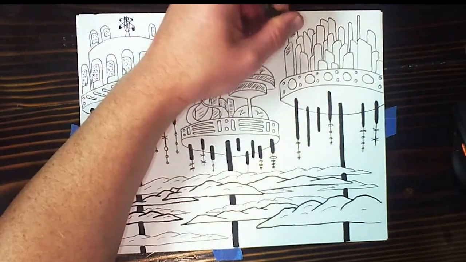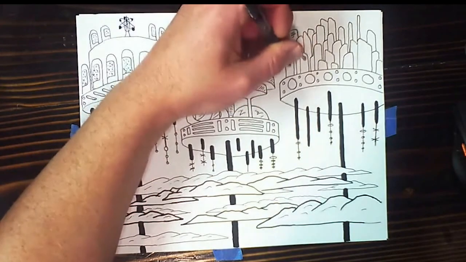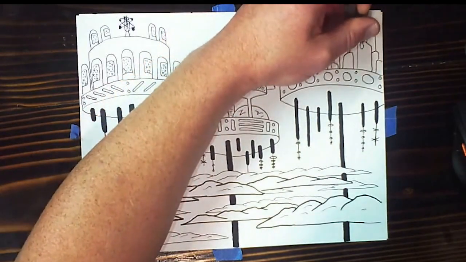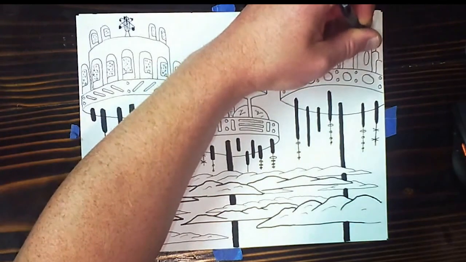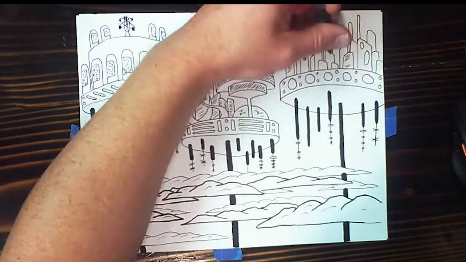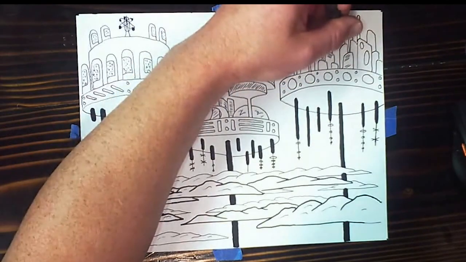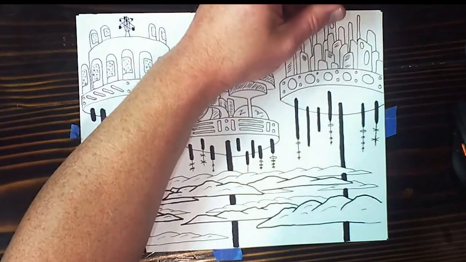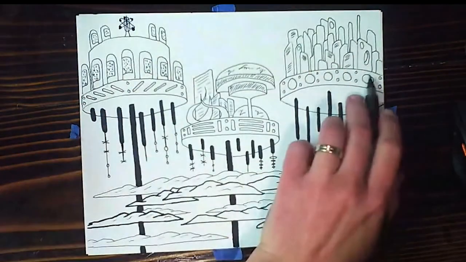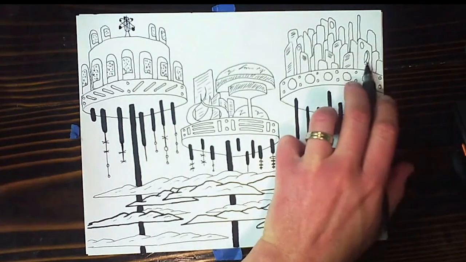I'm going to add some lines to make these look a little more believable. Maybe some of these have some circles on them or ovals. Kind of like the idea of some of these buildings like having, look at that. You see I replicated that line. So I had one curve, another curve.